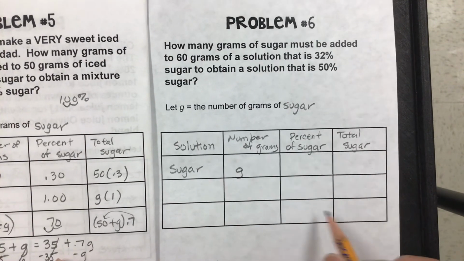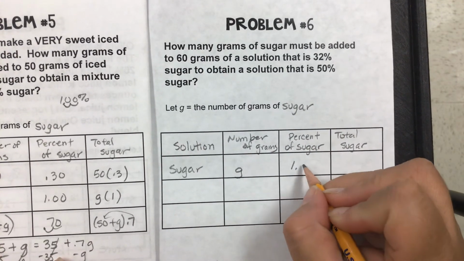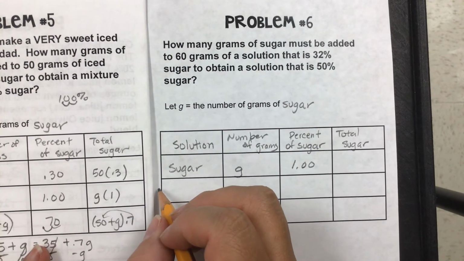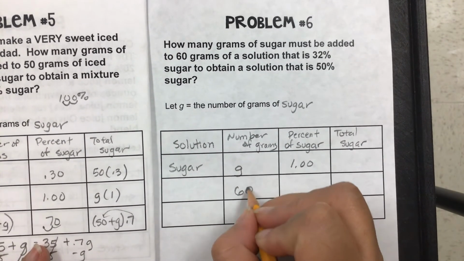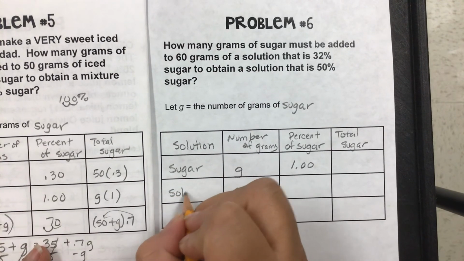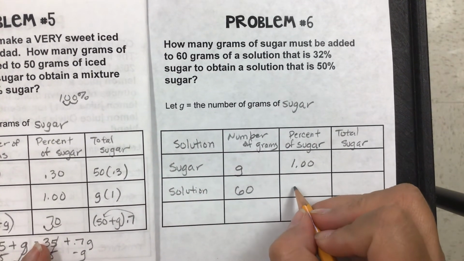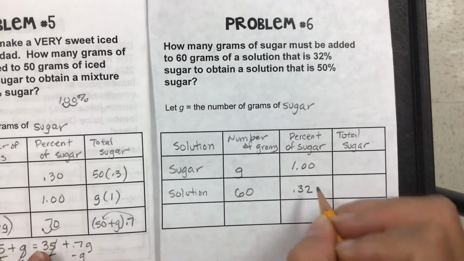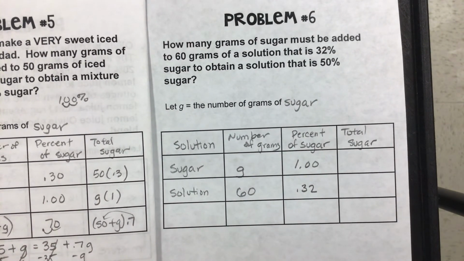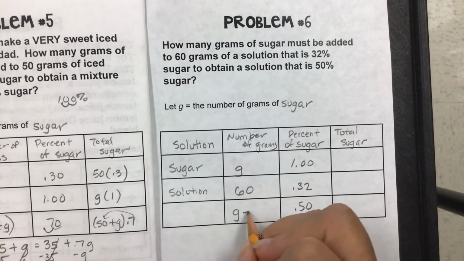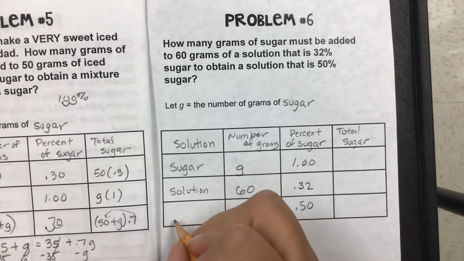What percent of sugar is sugar? 100%, so we just call it 1.00. And must be added to 60 grams, so we have 60 grams of the solution that is 0.32, or 32%, sugar, to obtain a solution of 50% sugar. So we're going to add those two things together to get a mixture.